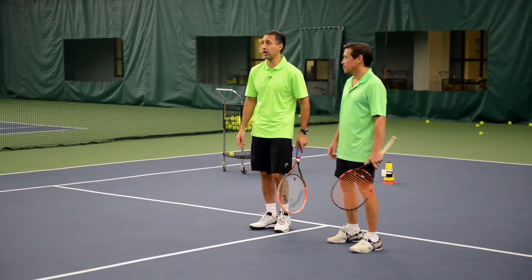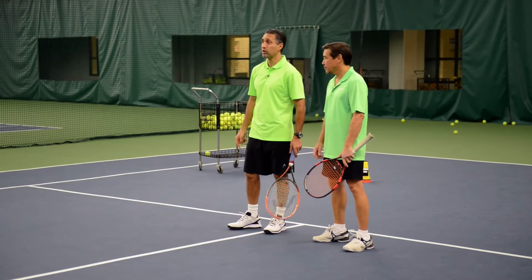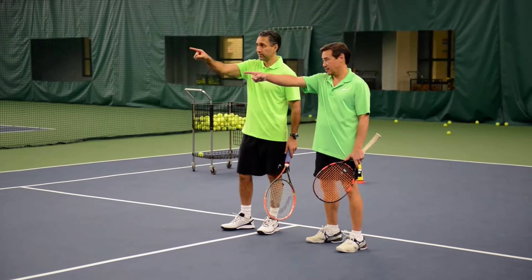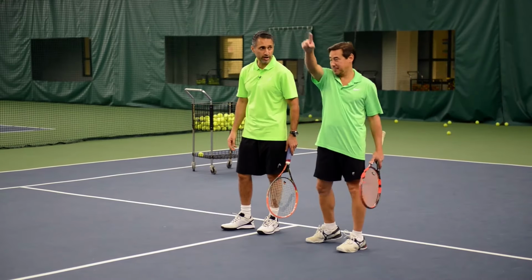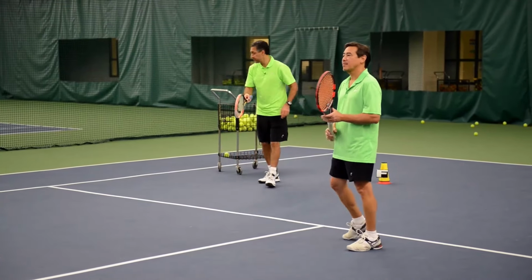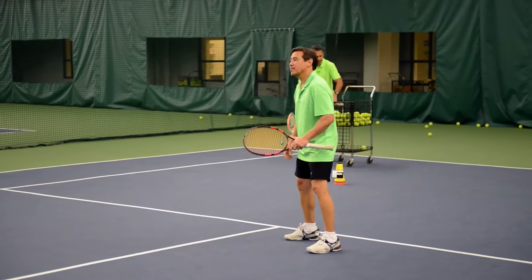So let's do this right now. I'd like you to use a hand gesture to point, based on the racket, where the ball's going to go. If the racket moves, Greg, where's the ball going to go? The racket doesn't move. Got it? So right now, ready? So pretend the person served, stayed back. The ball is in based on trajectory. Watch the racket and just point.